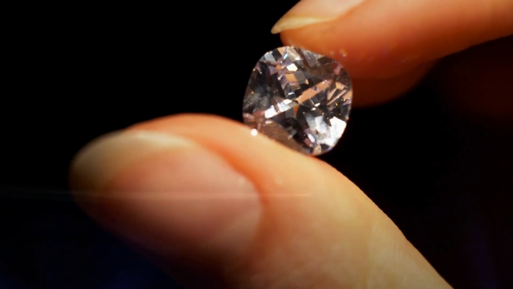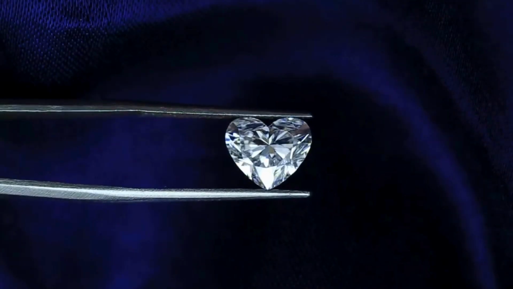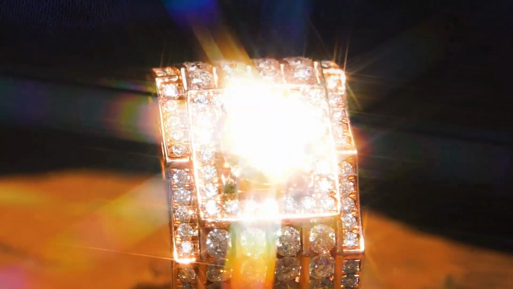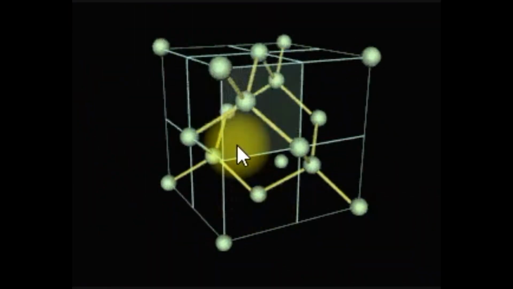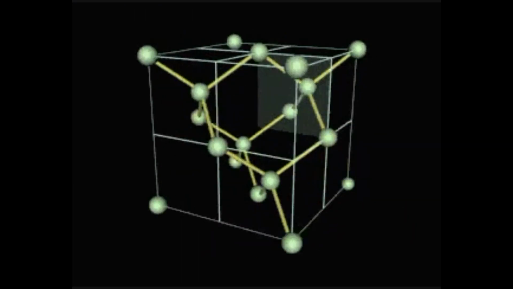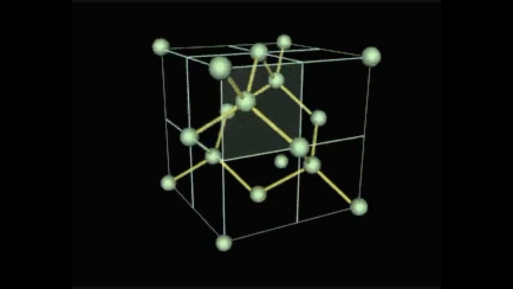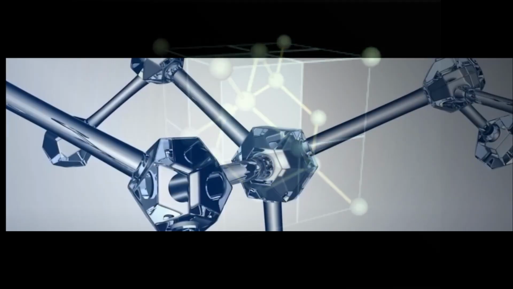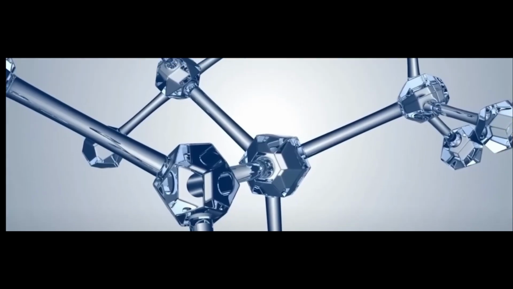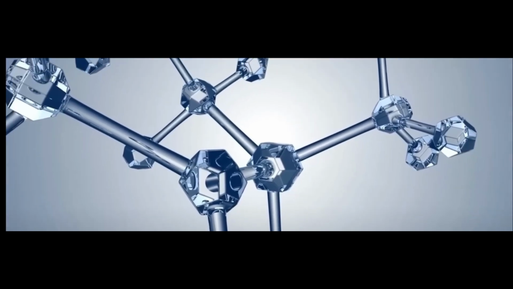So, what is the key to these magnificent properties such as shine or extreme hardness? The key is in its internal structure, in the way the carbon atoms are arranged: a compact structure with a cubic order and very strong covalent chemical bonds.